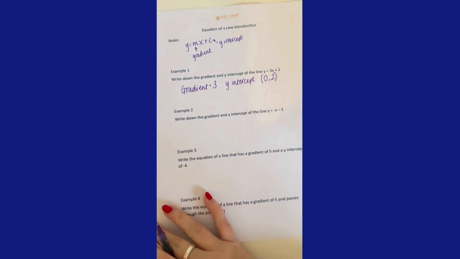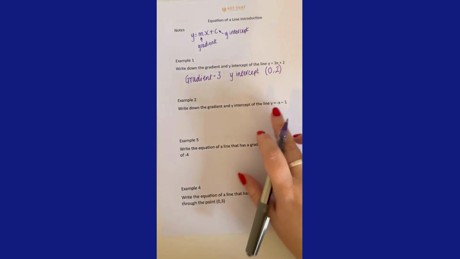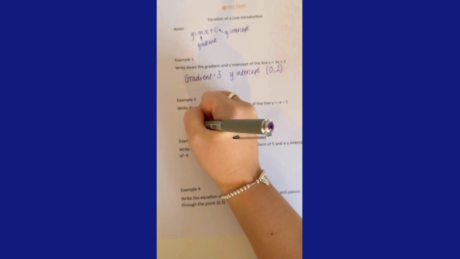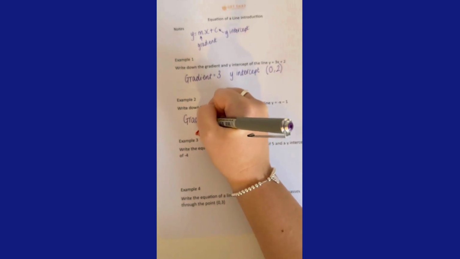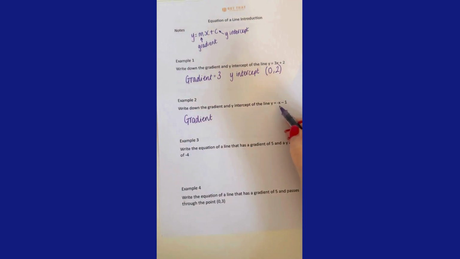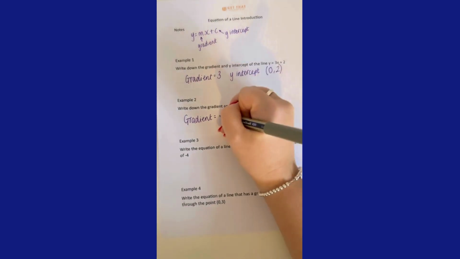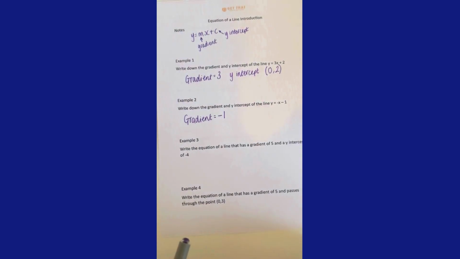Okay, let's have a look at example number 2 then. So write down the gradient and y-intercept of the line y equals minus x minus 1. Now, you'll notice we don't have a number in front of the x here. However, we can still calculate the gradient. And the reason we can do that is because in algebra, when we have a letter by itself, ultimately what we're saying is we've got one of those letters. We just don't write the 1. So in this case, where we've got minus x, it means we've got minus 1 of those x's. And so our gradient is going to be minus 1.